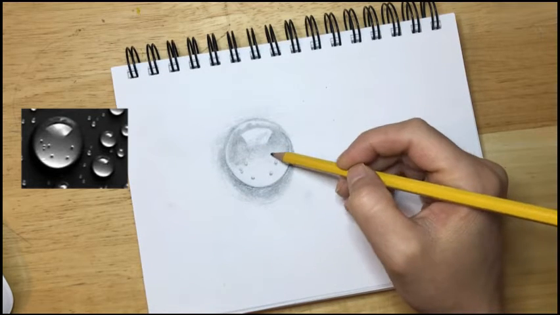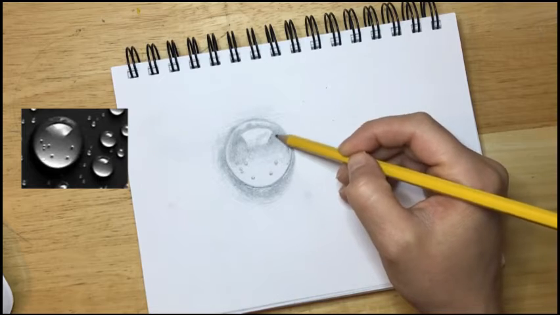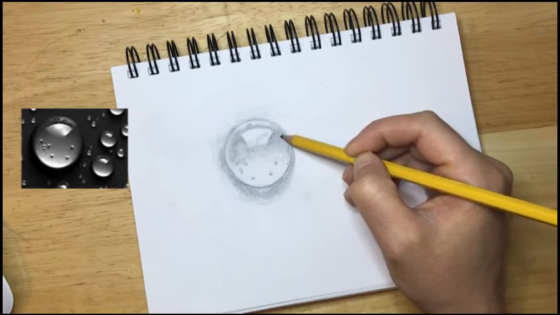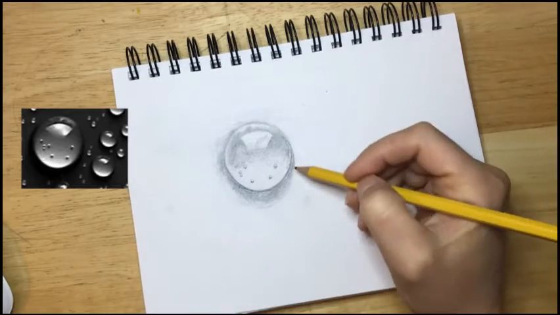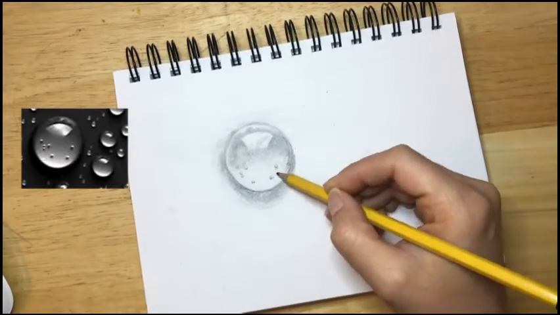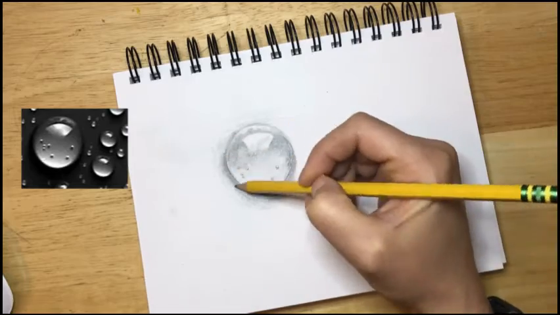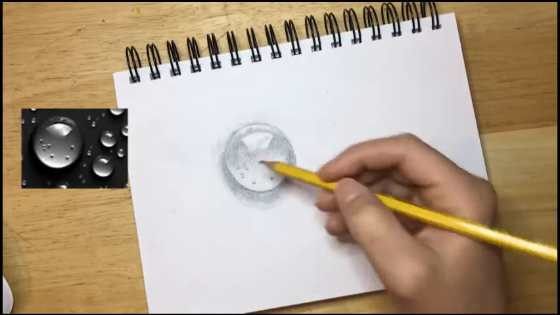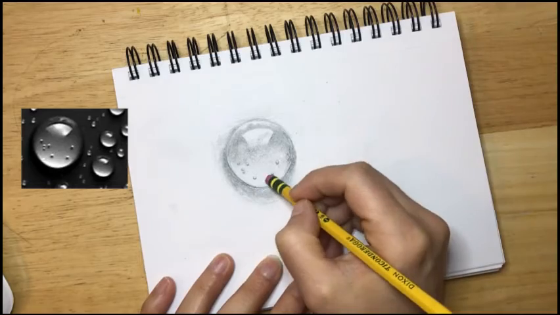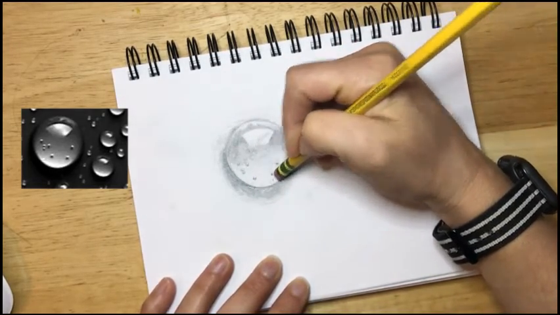Smooth shading takes time. You can see this is the drawing in real time. I suggest getting into a Zen mode, put some music on, and really just enjoy the process of lightly shading layer upon layer. I've sped up the video in a lot of areas just to keep the process moving faster so that you guys can get to drawing. But remember, to draw and to shade accurately, it really takes time and focus to do a good job.